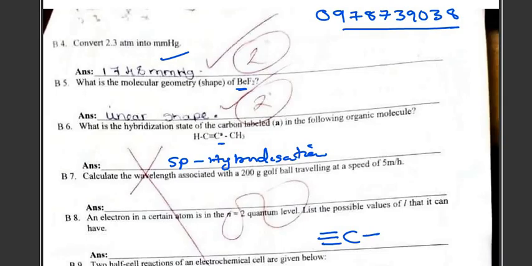Look at number B7. They're saying this is under atomic structure. Calculate the wavelength associated with a 2-gram golf ball traveling at a speed of 5 meters per hour. So we are going to use the wavelength. This is de Broglie's equation. Planck's constant over the mass and the velocity. It's the only equation where v means velocity.